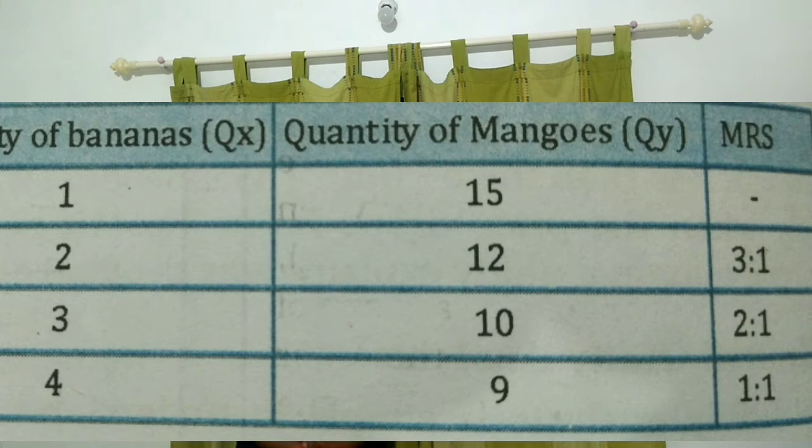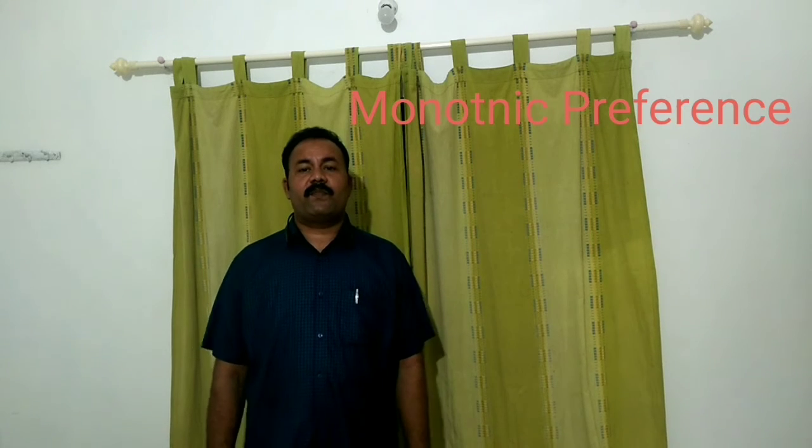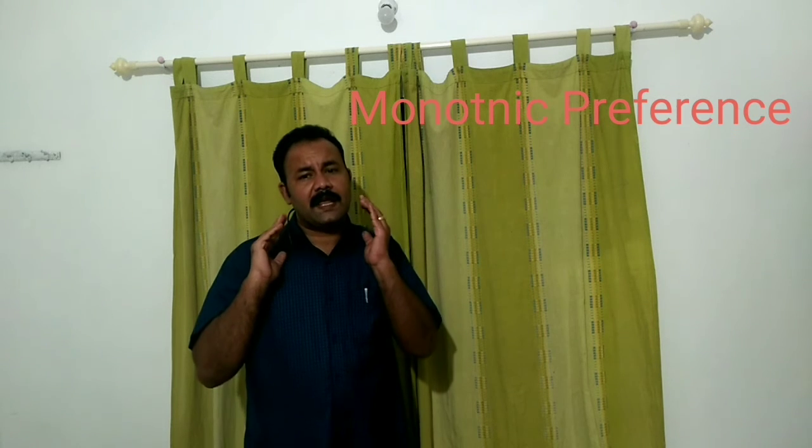Then we want to discuss here monotonic preference. Then what is monotonic preference? A consumer's preferences are monotonic if and only if, between any two bundles, the consumer prefers the bundle which has more of at least one of the goods and no less of the other good. That means from bundles the consumer should get more units of a commodity, not less of the other one.